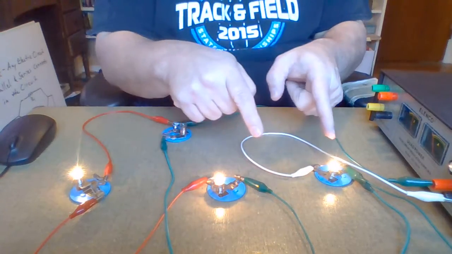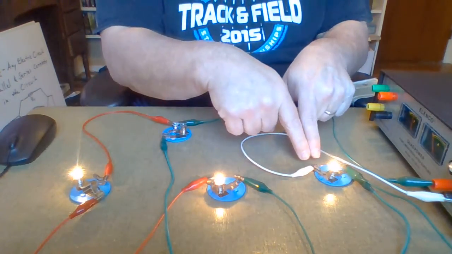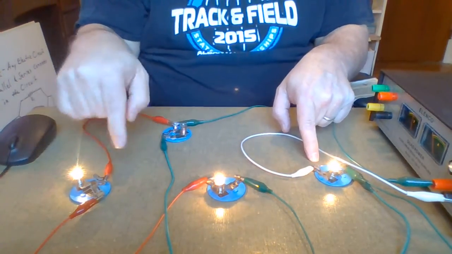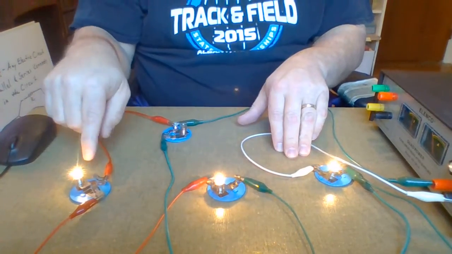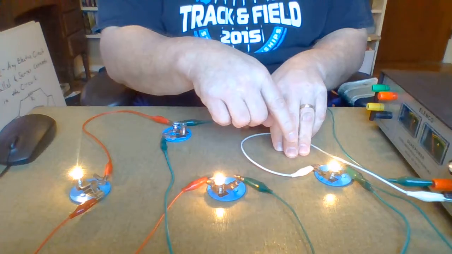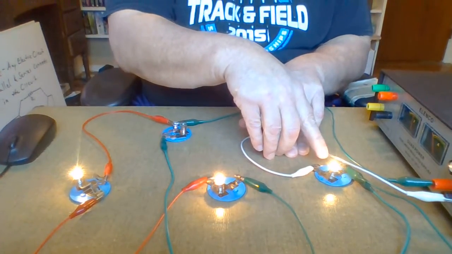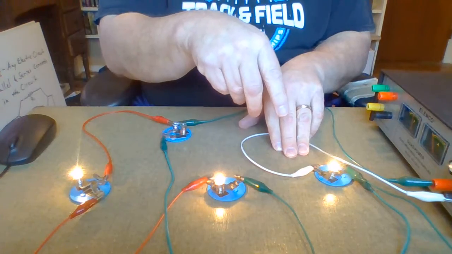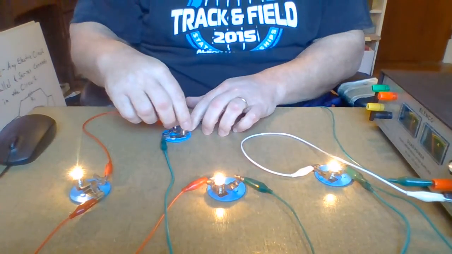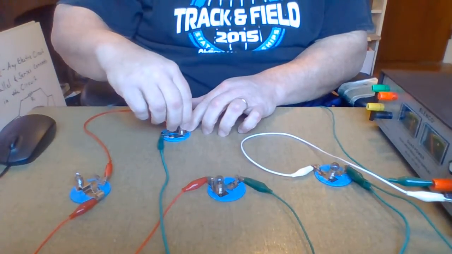Notice that they all have to share the voltage. Since I'm using the same light bulbs, they have the same resistance, which means each has to get the same voltage. Remember this one was really, really bright, so it was stealing most of the voltage of the circuit. Now it's got to share it. Turn this one back on.